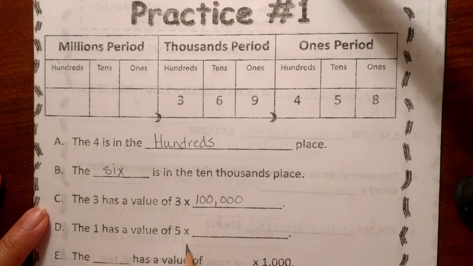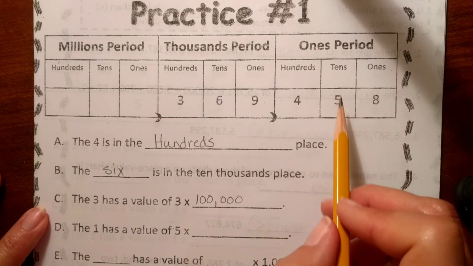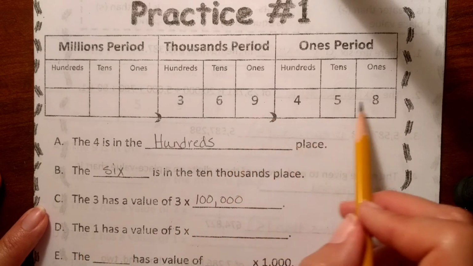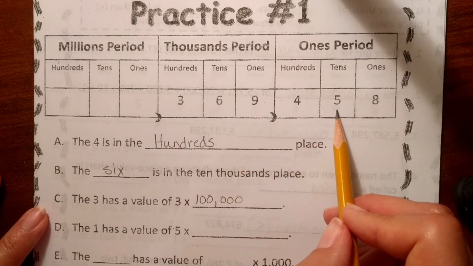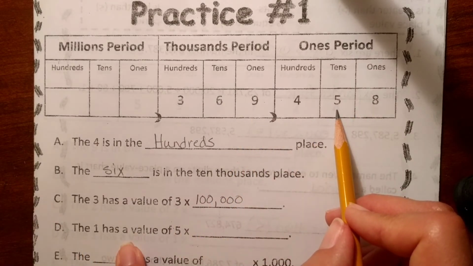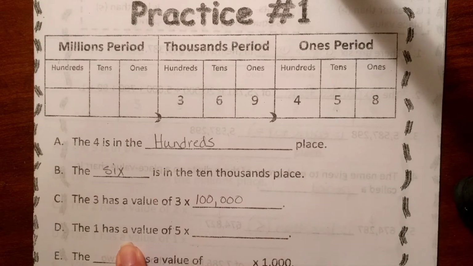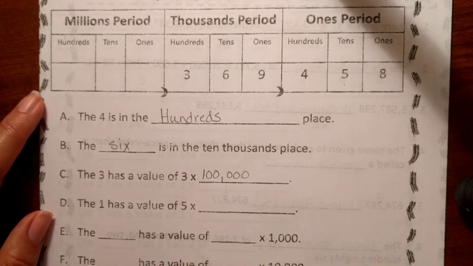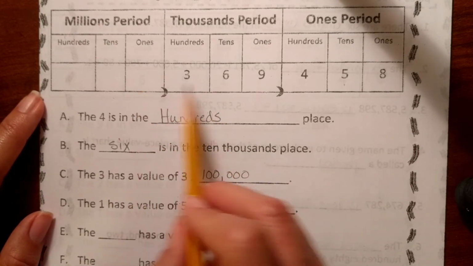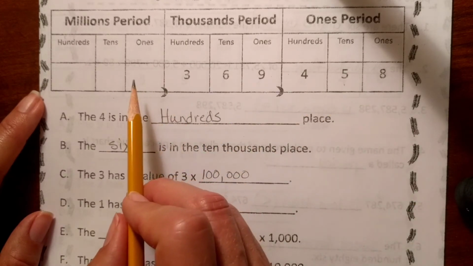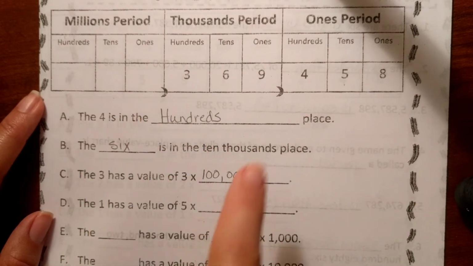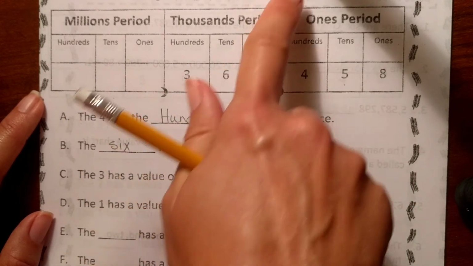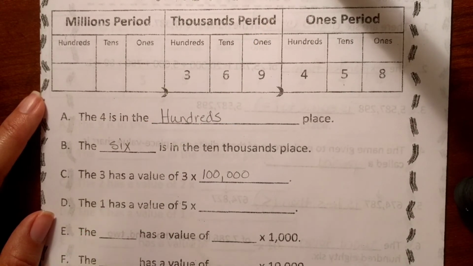The 1 has a value of 5 times the 1. Okay, the 1 has a value of 5 times. This one doesn't make sense because they don't have a 1 in here. I'll show you it on the next page in practice number 2, but this one doesn't make sense, so we're just going to cross it out for now.